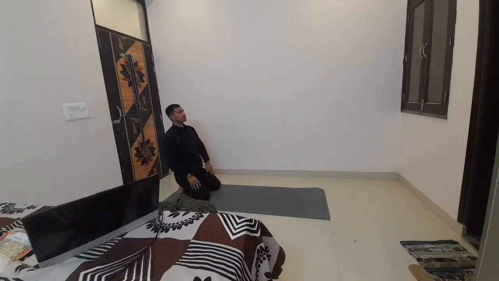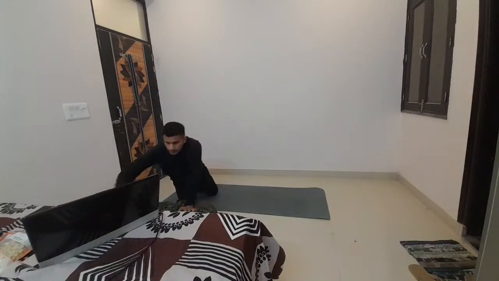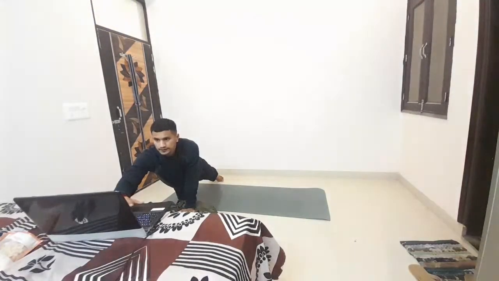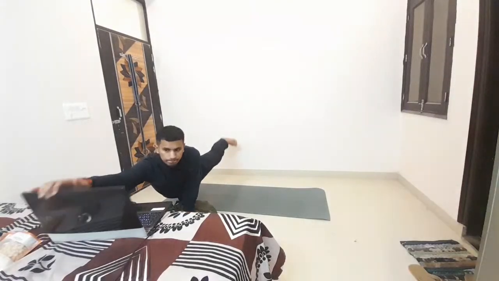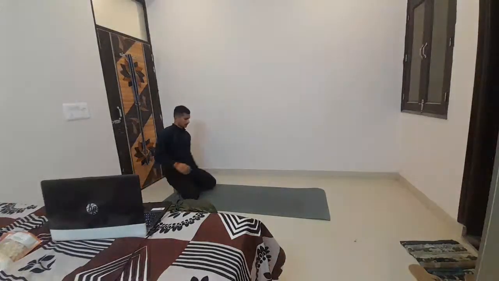So this asana has also two variations. In one variation I am going to look down or ahead, and in another variation I will try to look behind. Okay. So these are the two poses that I have to do.